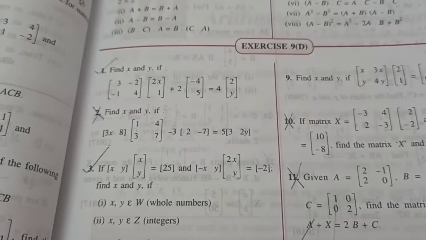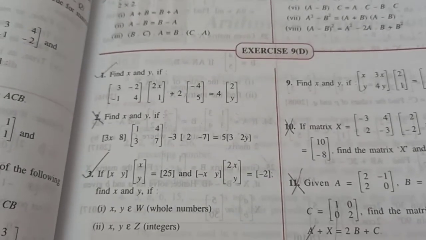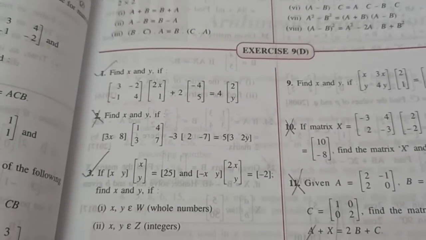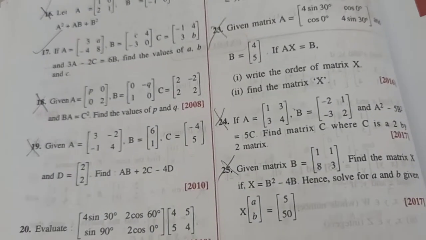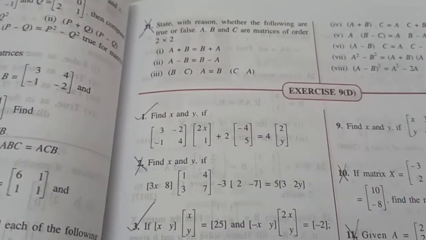Let's study 10th standard ICSE Math chapter 9D, Matrices, Miscellaneous Sums. Exercise 9D, cancel sums 2, 7, 8, 10, 11, 14, 15, 16, 18, 19, 21, 22, 23, 24, 25. Let's start with question number 1.